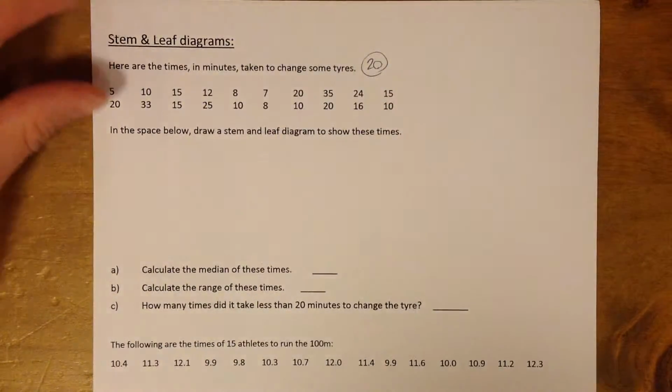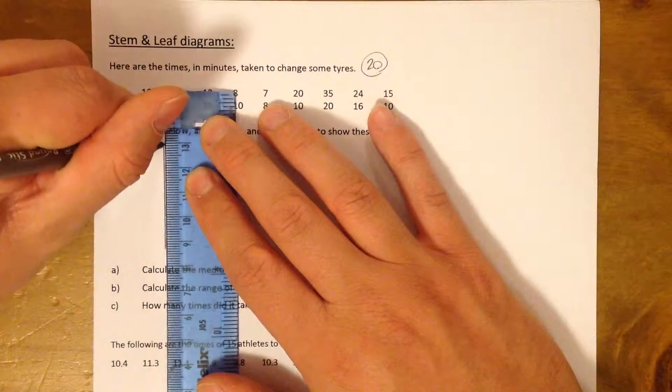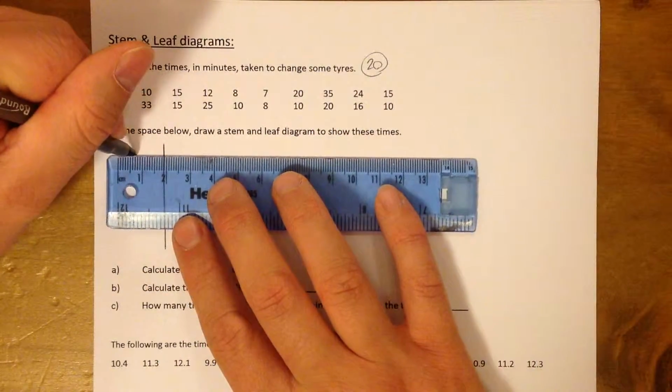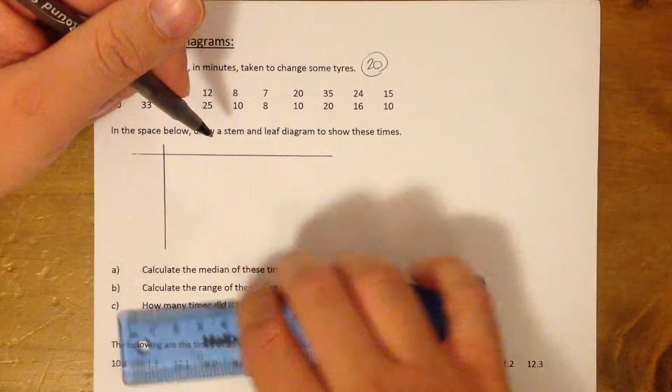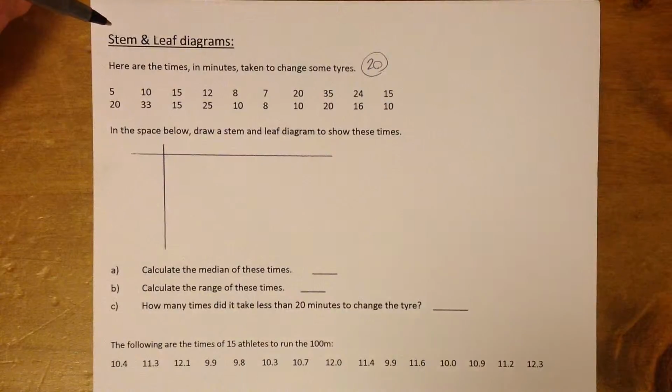Now, the format for a stem and leaf, and sometimes these are already drawn out for you in the exam, sometimes they're not, so let's pretend that we're going to have to do all the hard work ourselves, is we've got two parts to it. This side is known as the stem, a bit like a plant I suppose, and then the leaves grow off of it. So the first thing we need to do is look at our set of data and decide the range. We need to decide the smallest numbers and the biggest numbers so we know which stems we're going to have.